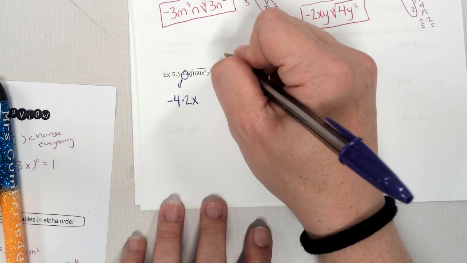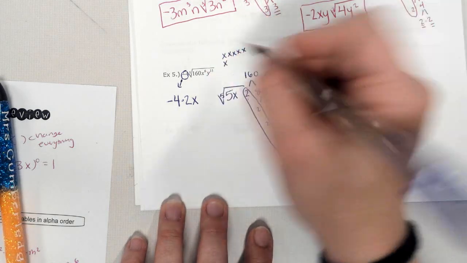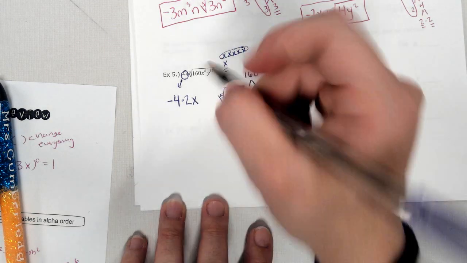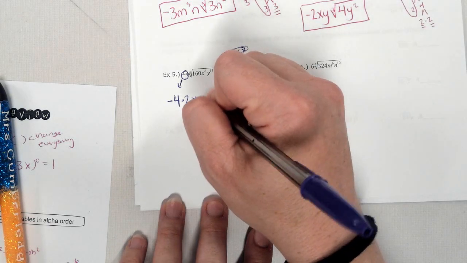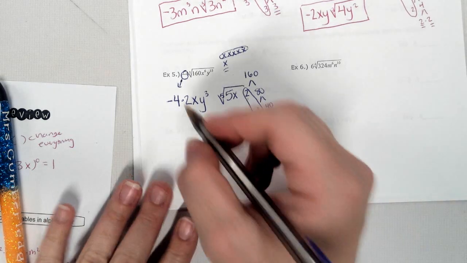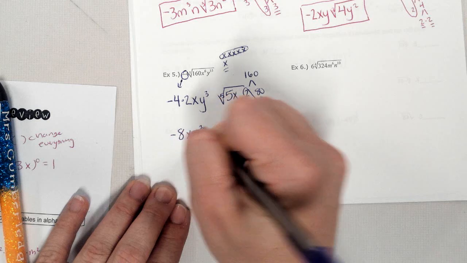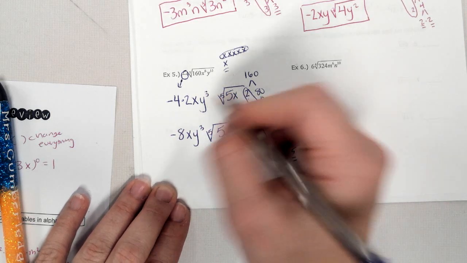And if you need to draw it out, there's 6 x's, so there's 5, and then 1 left over. And then 15, does 5 go into 15 pretty? Yeah, how many times? And then there was no y's left over, because 5, 10, 15, that's perfect. So negative 4 times 2 is negative 8. And there's your answer.